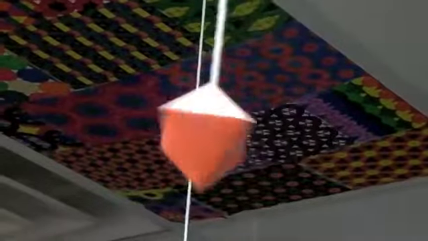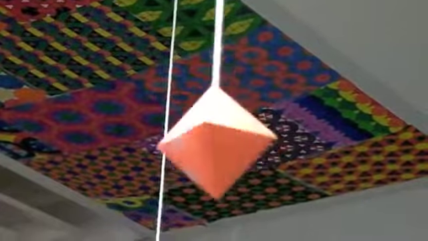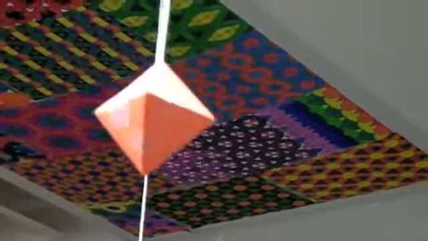I endeavored to take my week 2 music and put it together with this exercise and created a music video which will be used to introduce the exercise to students next year. Take a look. This is Points, Lines, and Planes.